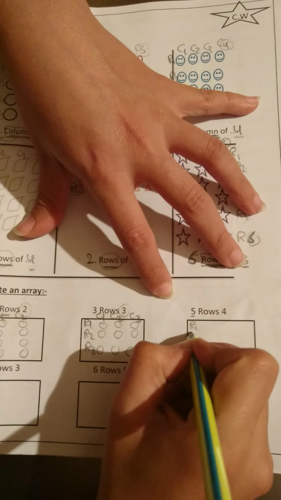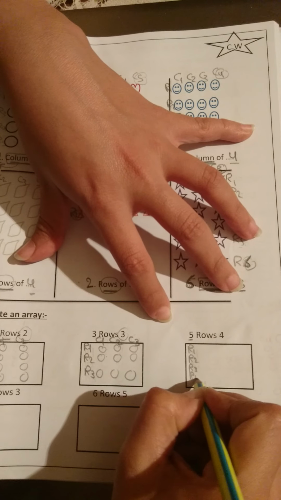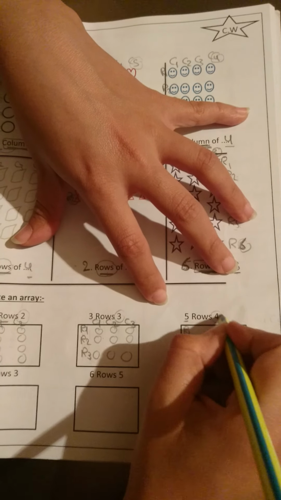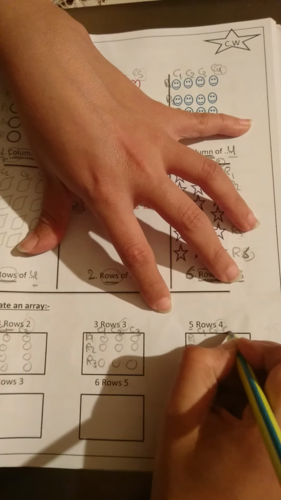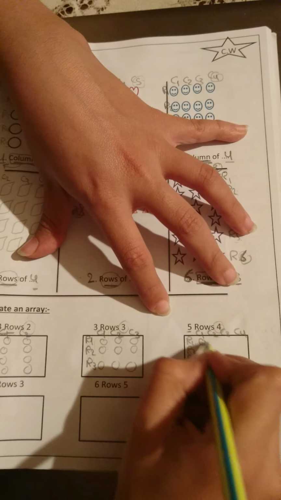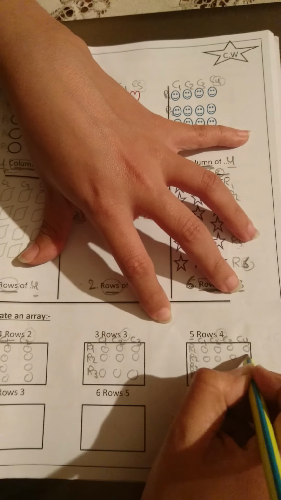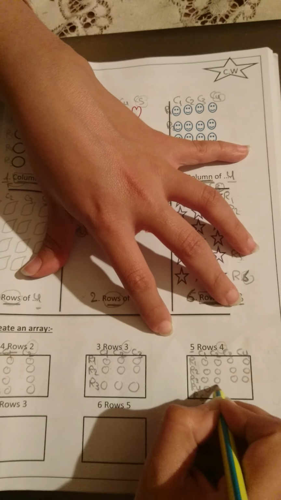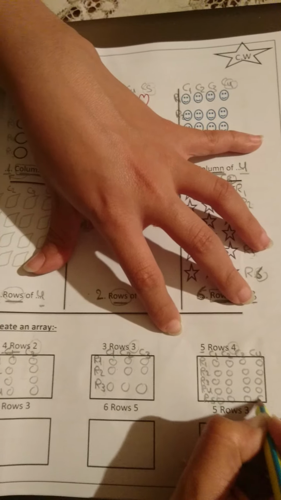Row 1, row 2, row 3, row 4, row 5. And that means I have 4 columns. Column 1, column 2, column 3, column 4. So let's fill the array with objects. Okay? With circles, with triangles, with squares, with whatever you want.